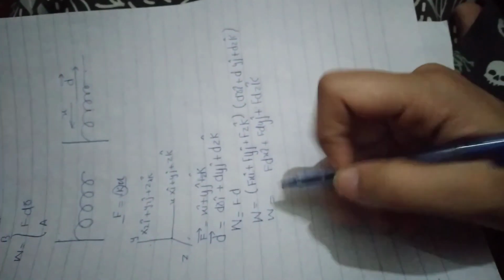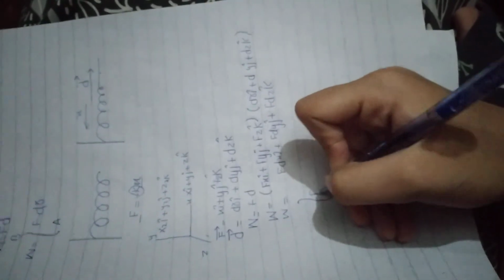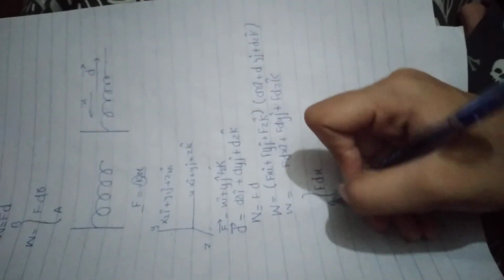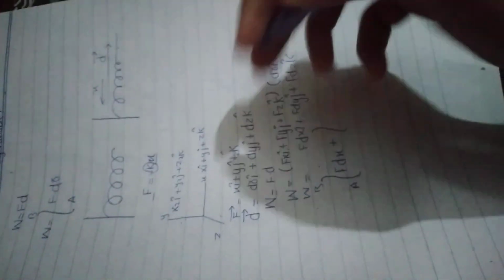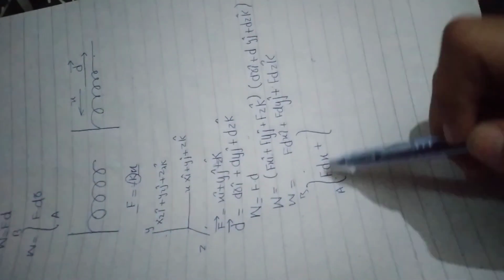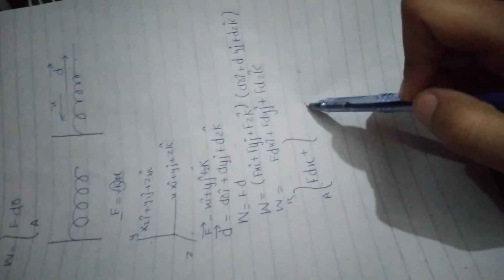When you break it down into chunks, you can write it like this as well: the integral of F dx, with the range going from a to b, plus the other terms. Integration means that for a variable force you can divide the work into small chunks, and then you can write it as well.